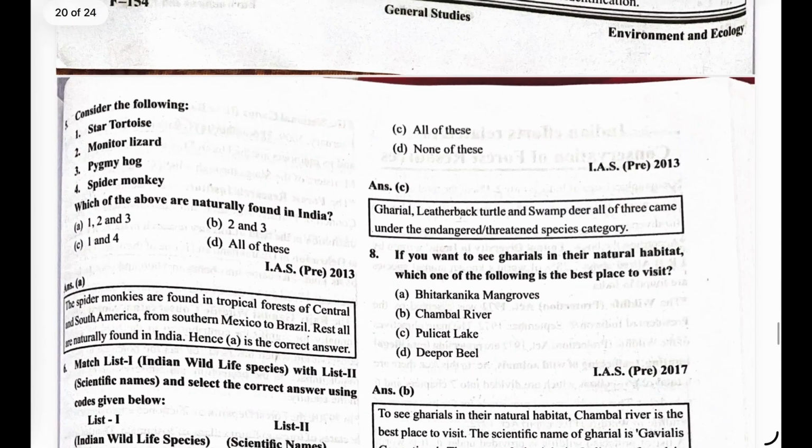Next question: consider the following: star tortoise, monitor lizard, pygmy hog, spider monkey. Which of the above are naturally found in India? Star tortoise is found in India. Monitor lizard is also found in India. Pygmy hog is also found in India. Spider monkeys are not found in India.